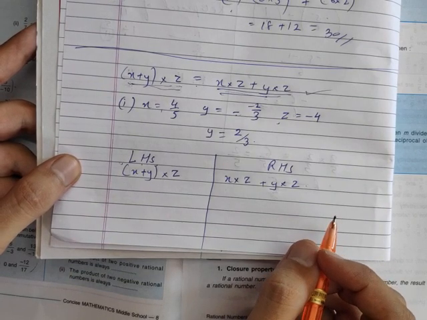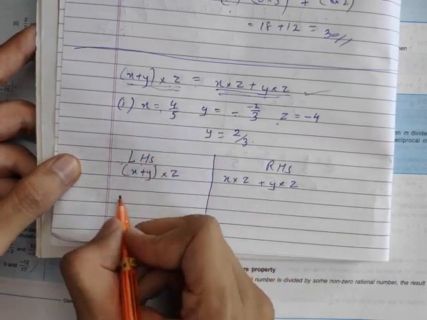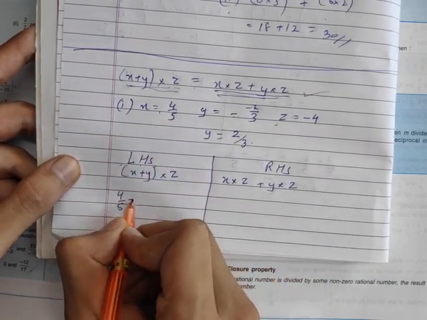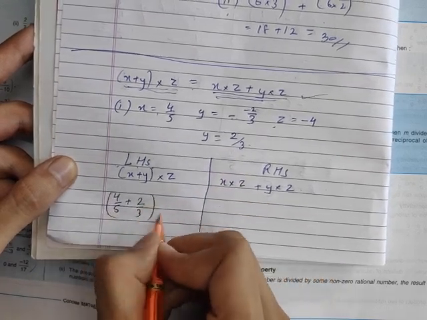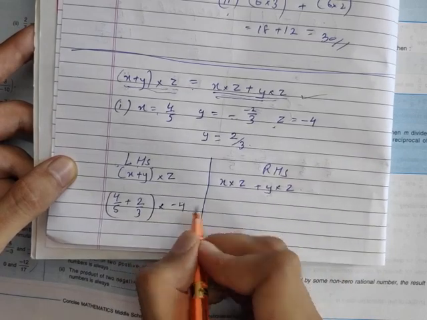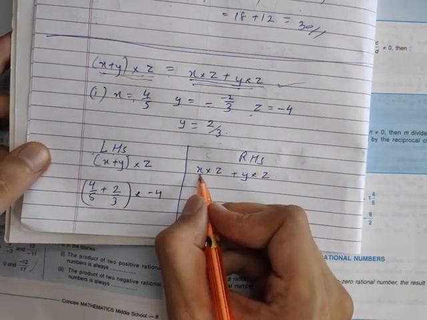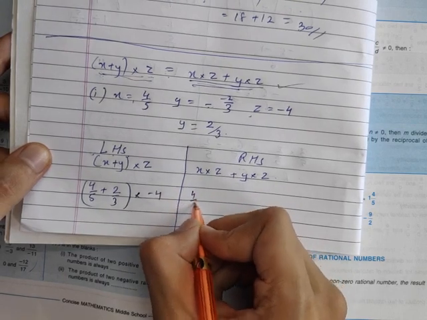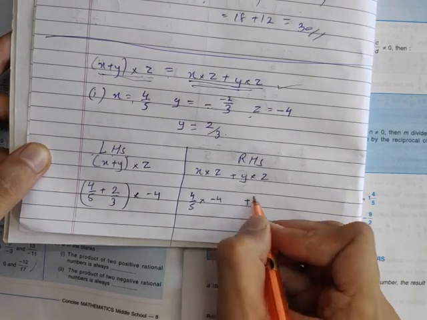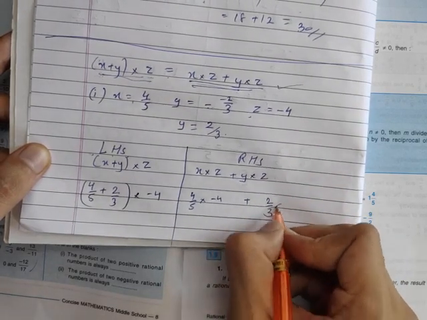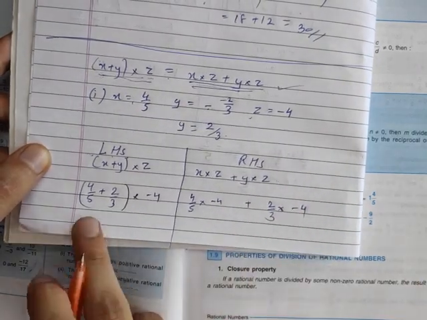अब चलो सब्स्टिट्यूट करते हैं वैल्यूज. x का वैल्यू 4/5 प्लस y का वैल्यू 2/3 इंटू z का वैल्यू -4. RHS में सब्स्टिट्यूट करते हैं. RHS में x का वैल्यू 4/5 वापस इंटू z का वैल्यू -4 प्लस y का वैल्यू 2/3 इंटू z का वैल्यू -4. अब इसको सॉल्व करते हैं.